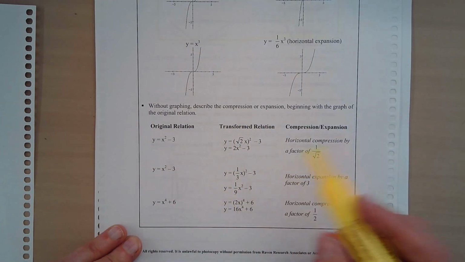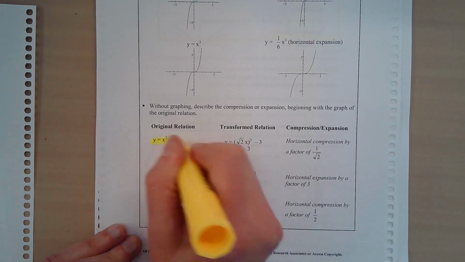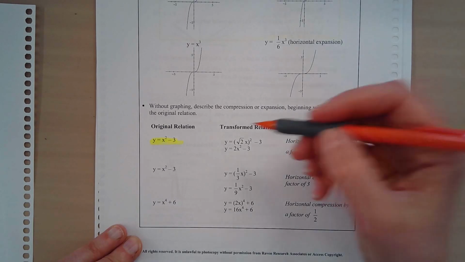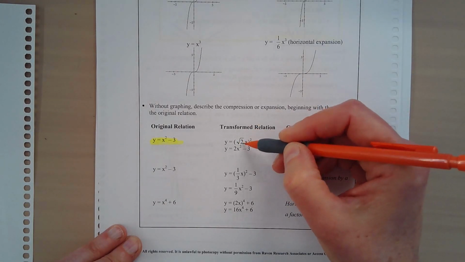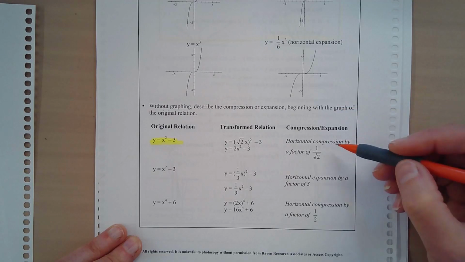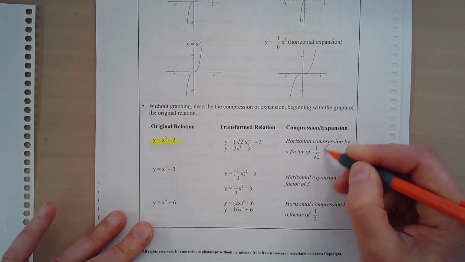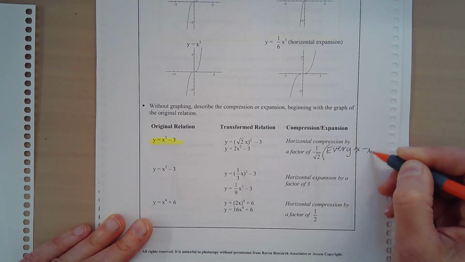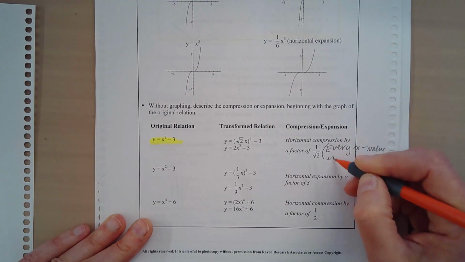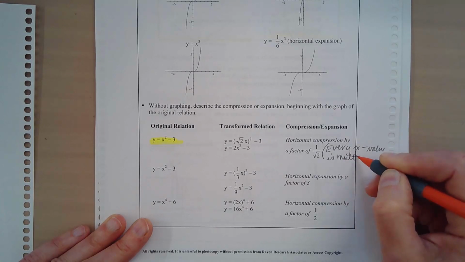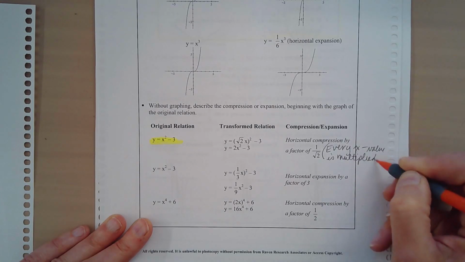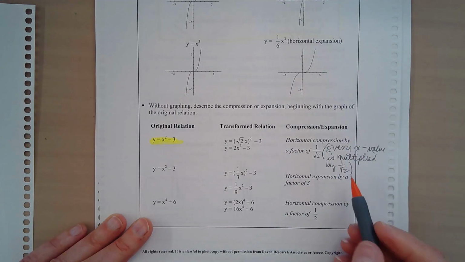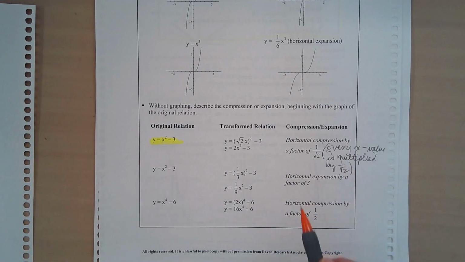Okay, so this was the original graph. Here's my original graph. X squared minus 3, it's a quadratic. So this is what they did. They had a multiplier over root 2. That means every x value is multiplied by 1 over root 2. It's kind of a weird number, right? But what that has effect is 1 over root 2.